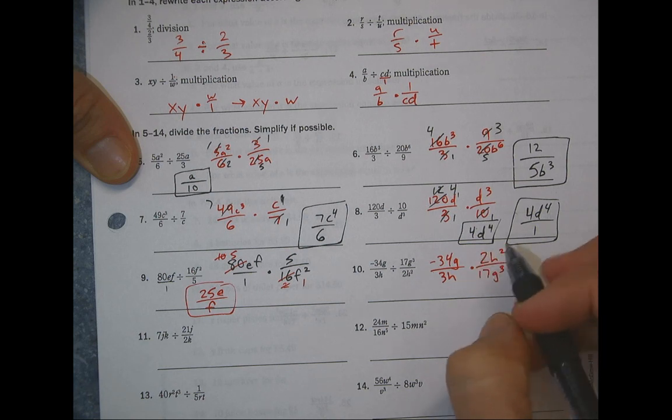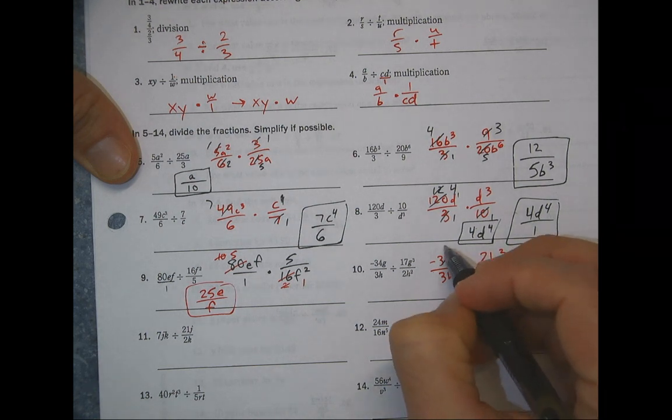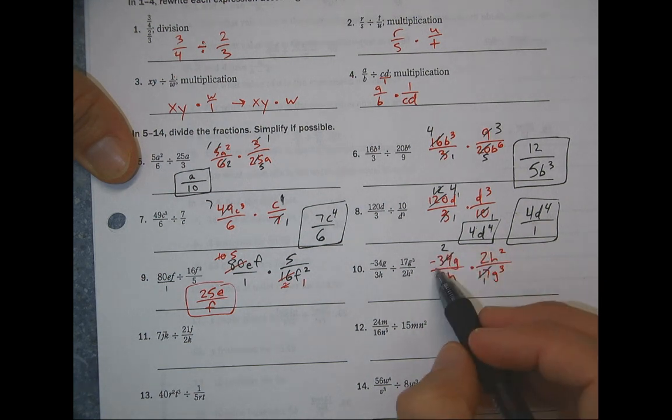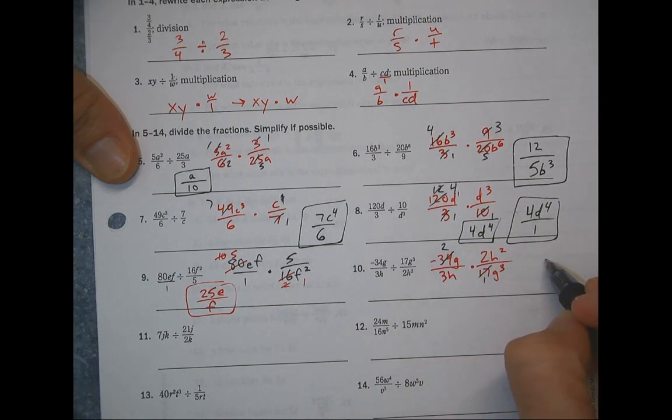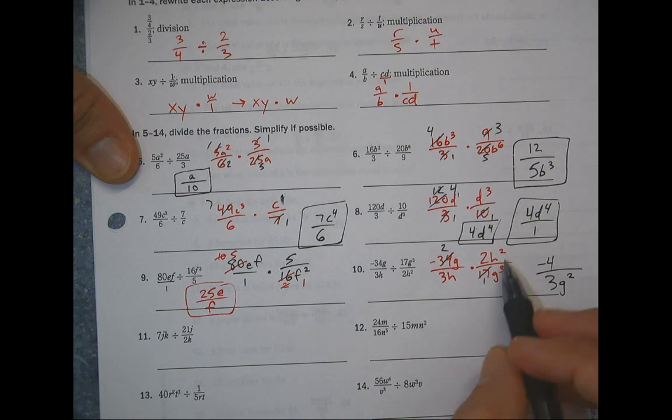All right, so let's start with the numbers. 17 goes into 34 twice, and that's all I'm going to be able to do. So I can't lose this negative. So go across, 2 times 2. We're going to get negative 4 on top and a 3 on the bottom. This g cancels one of these, so that's g squared on the bottom. This h cancels one of these, leaving me just h.